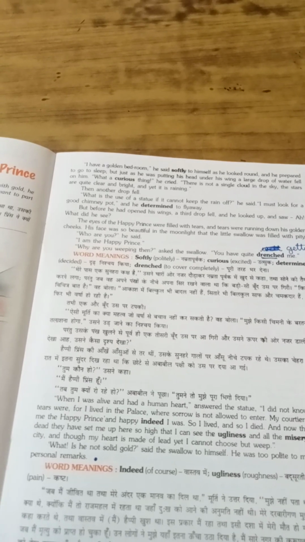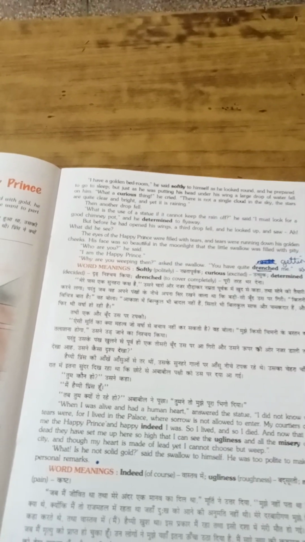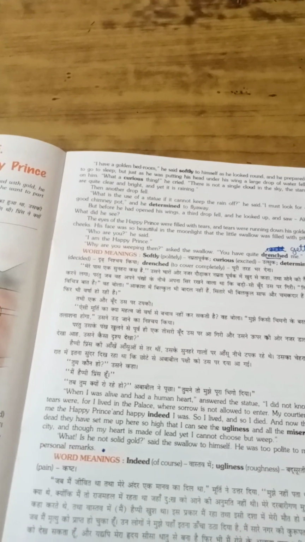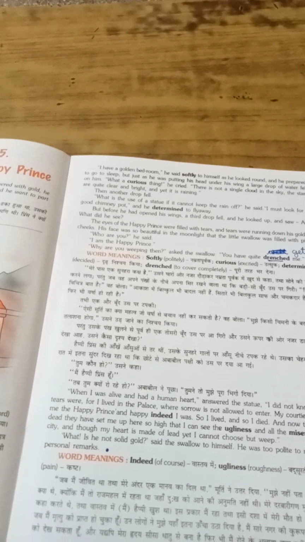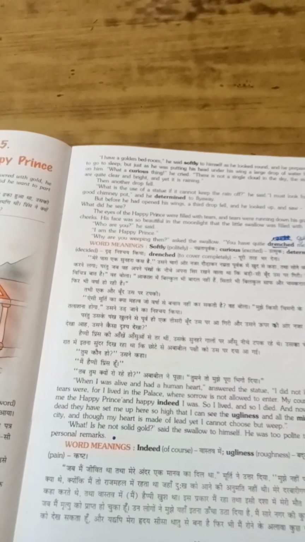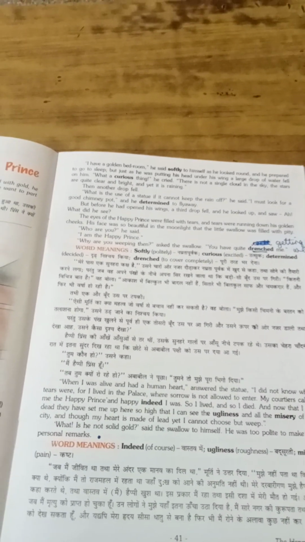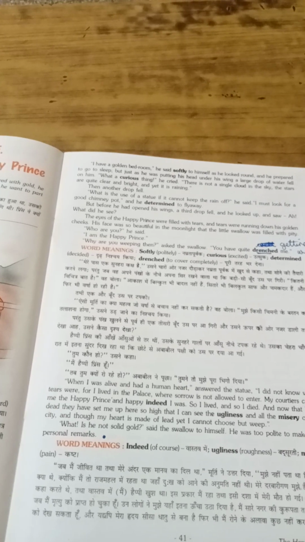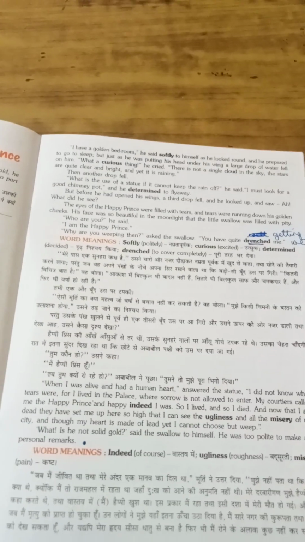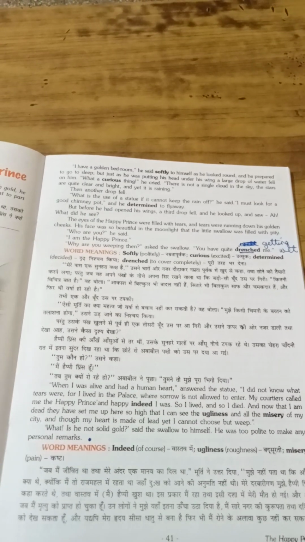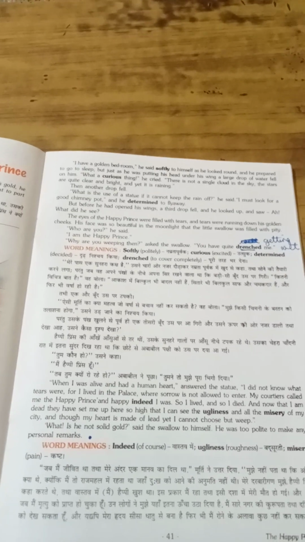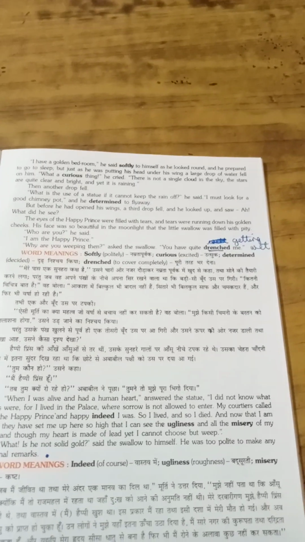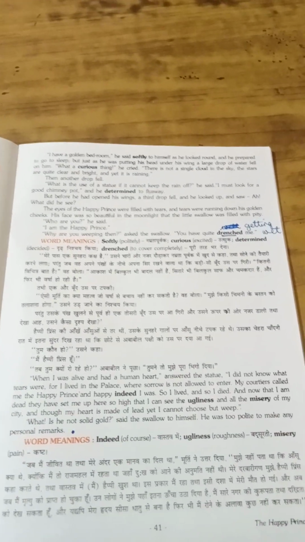Secondly, the swallow helped a playwright by giving him a sapphire from one of his eyes. Thirdly, the swallow helped a little matchstick girl by giving her another sapphire from his eye. Now, the prince became blind, so the swallow decided to stay with the prince.